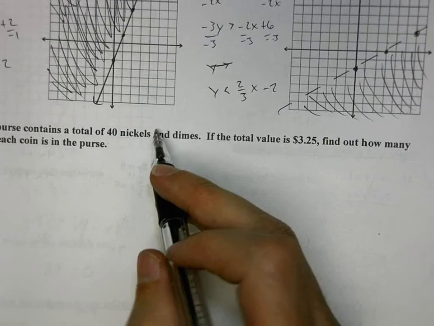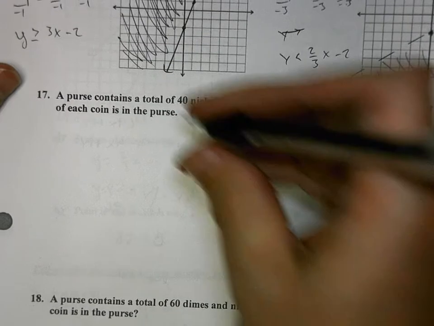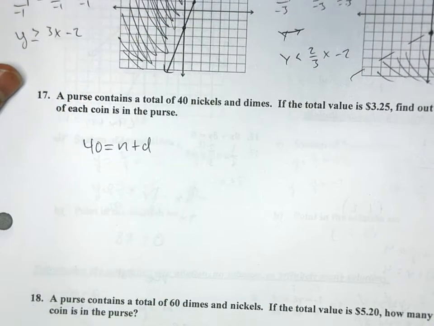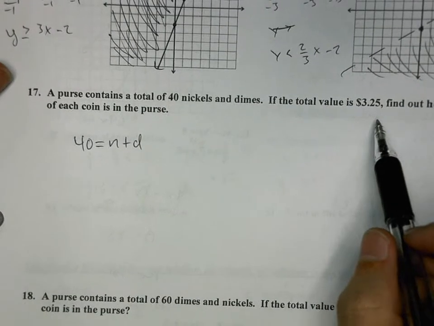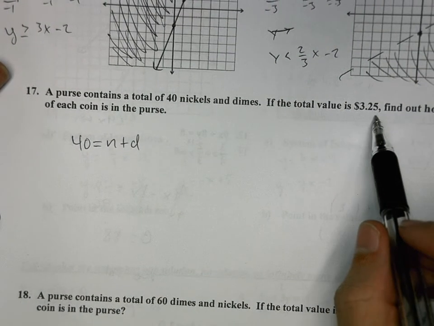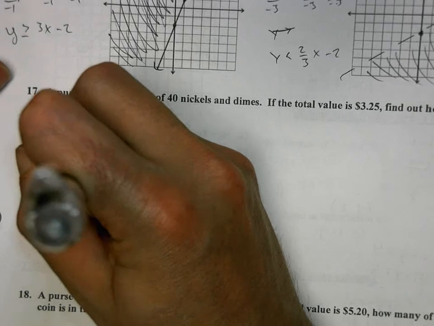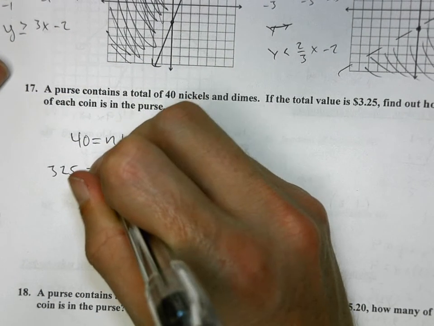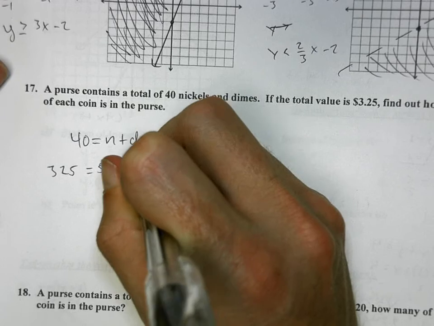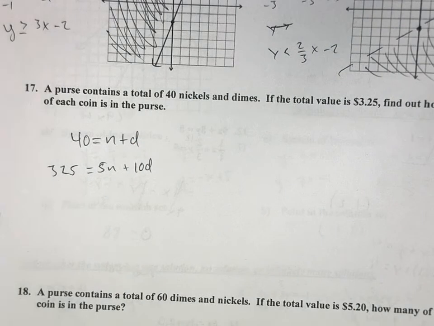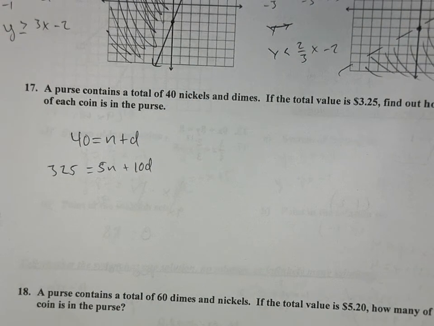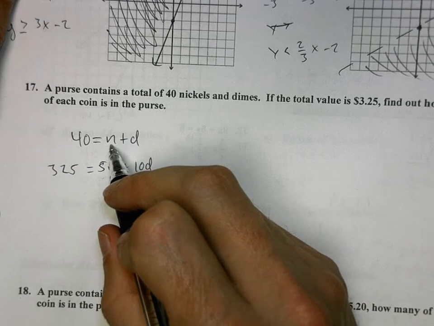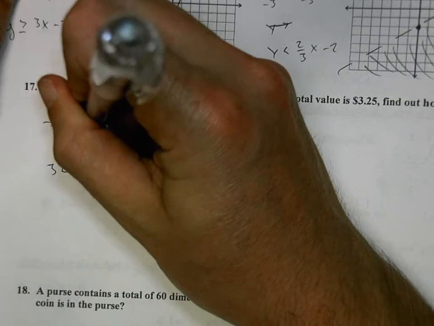A purse contains 40 nickels and dimes. So you're at 40 equals N plus D. If the total value is $3.25, that's actually 325 cents. And nickels are worth 5 and dimes are worth 10. So I need to make them equal and opposite. So if that's a positive 5n, I want a negative 5n. I'm going to multiply everything by negative 5.